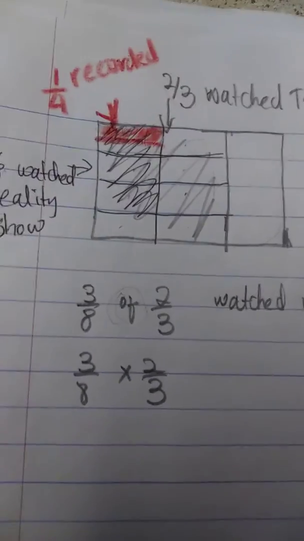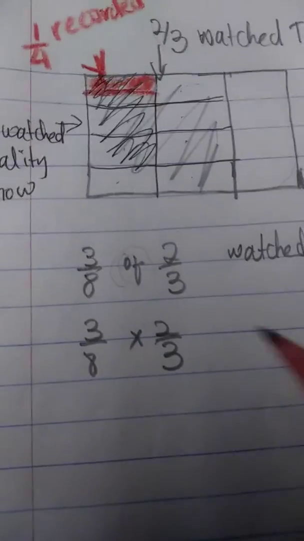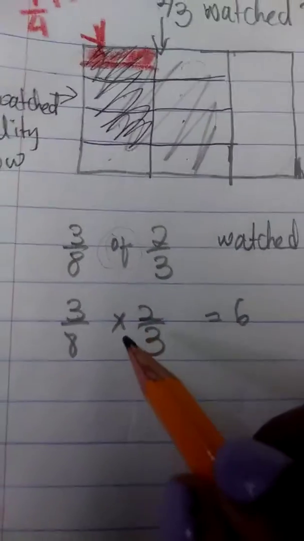Teachers, if you can please pause the video for about a minute so the students can multiply across, and then we'll resume and check the answers. Okay, let's return. So let's see what you got. 3 times 2 is 6, and 8 times 3 is 24. What is the common factor between this numerator and denominator?